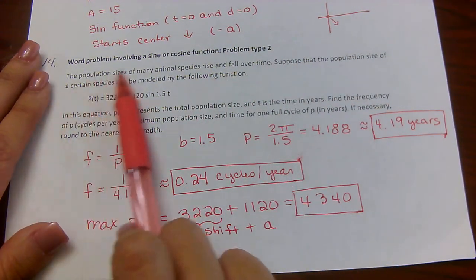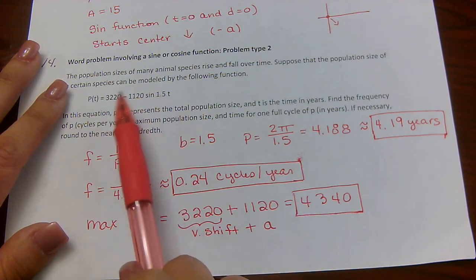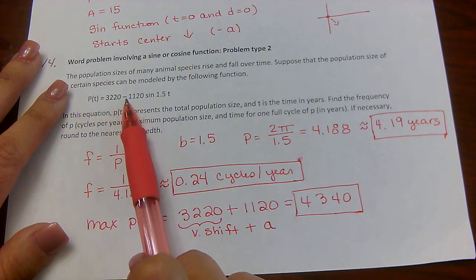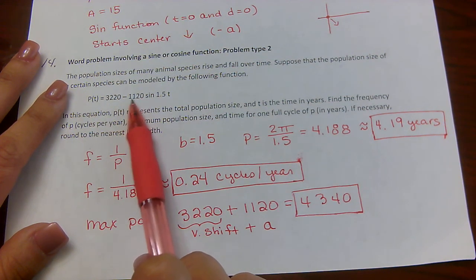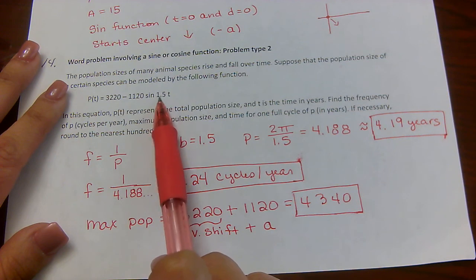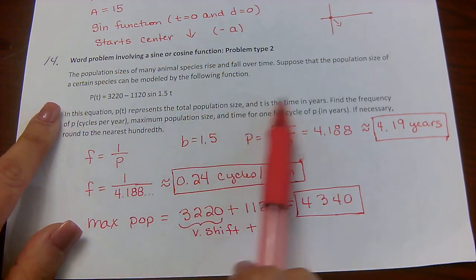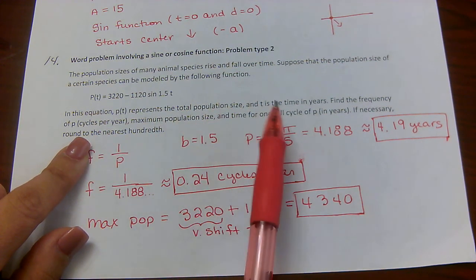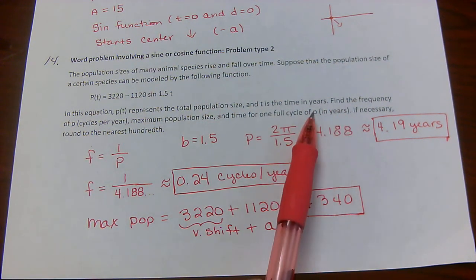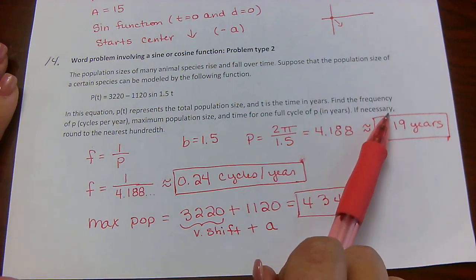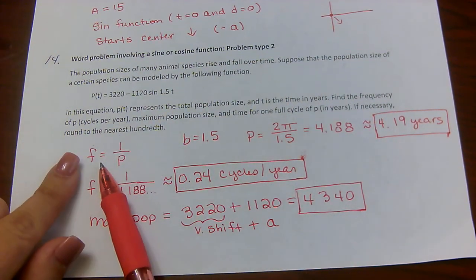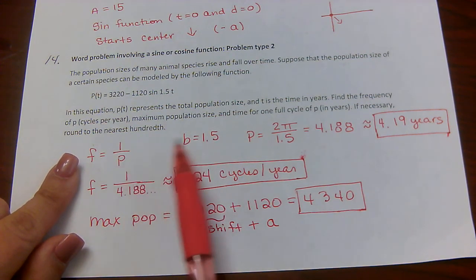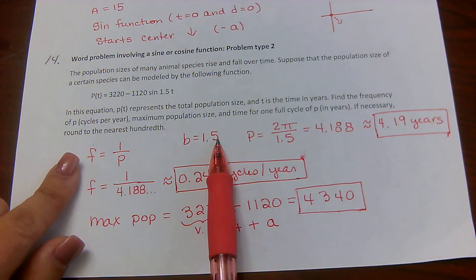Okay, all you're doing here is you're given a graph here. This is going to be a vertical shift. This is a negative. This is our A. This is our B. Okay, all we're going to do is figure out the frequency of the cycles, the population, and then one full cycle of the period, in years. All right, so here's our frequency is equal to 1 over p. First thing we need to know is what our B is.